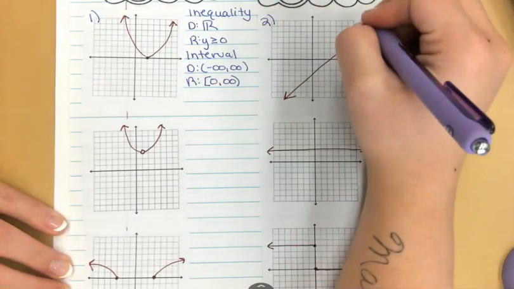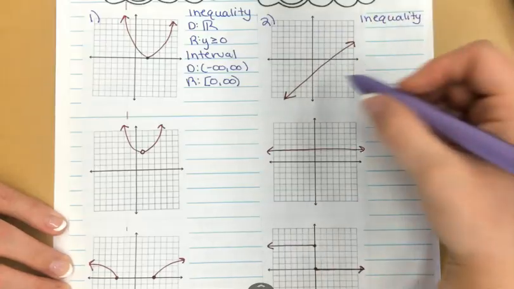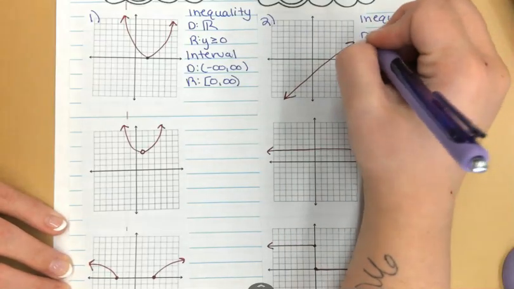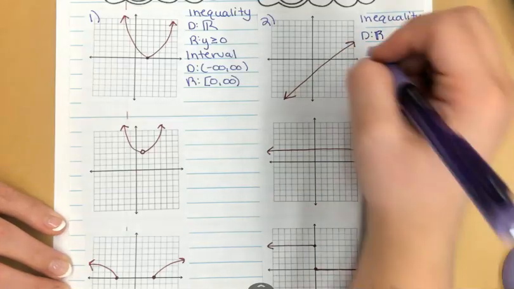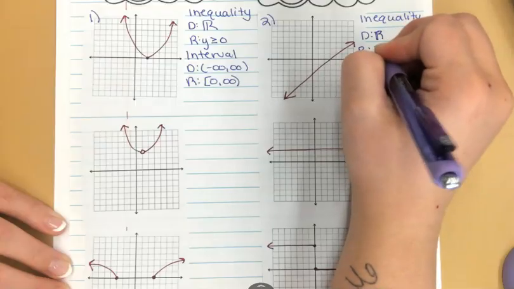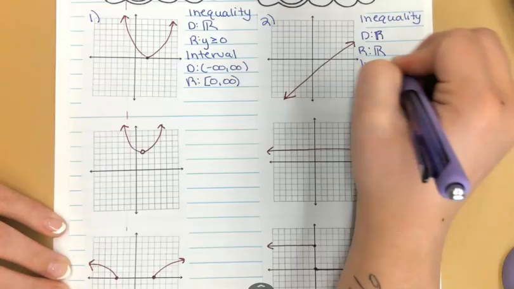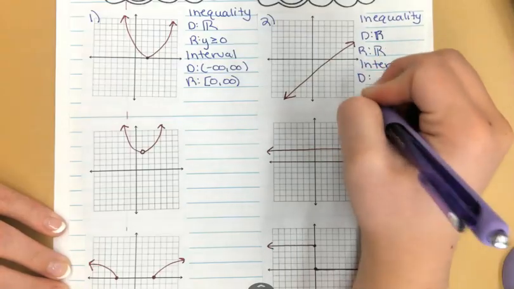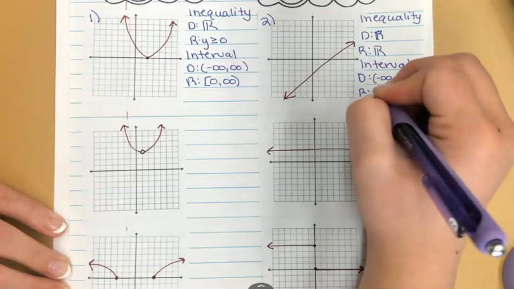On this next graph, as an inequality, my domain, because it stretches forever in both directions, is going to be all real numbers. And my range is also going to be all real numbers because it stretches vertically as well. Then in interval notation for both of those, it's going to be negative infinity to positive infinity for both.